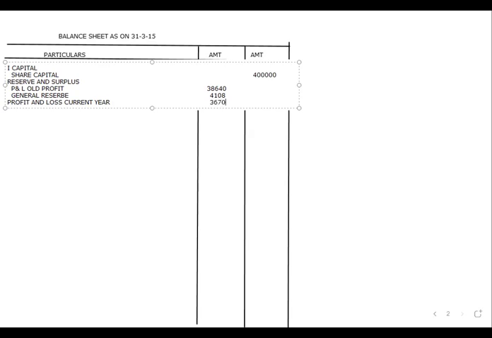So this is how I got this one. Now after this one, then I'll go for totaling it. So it will be around 46,418. After this one, then we are going to take non-current liabilities.